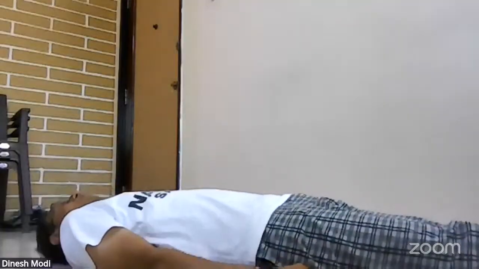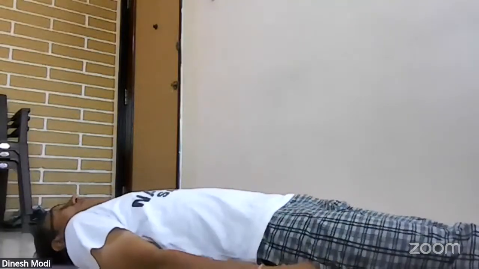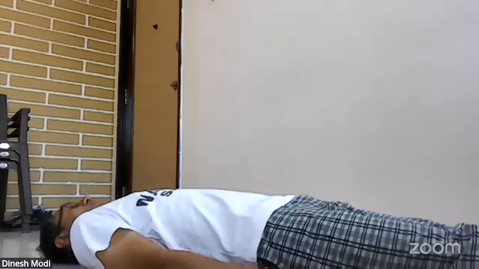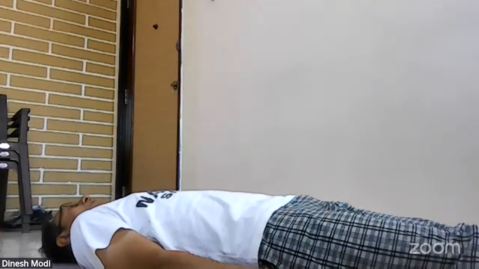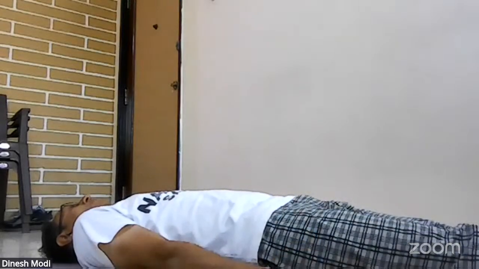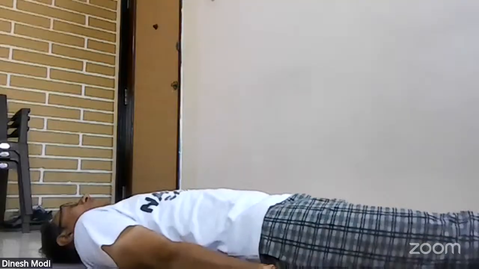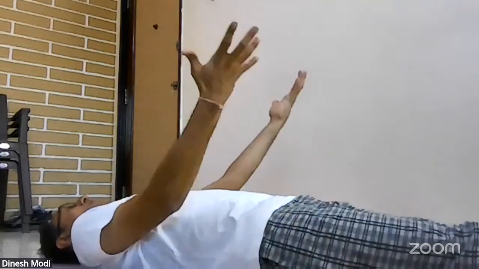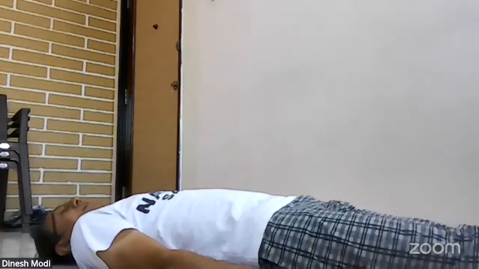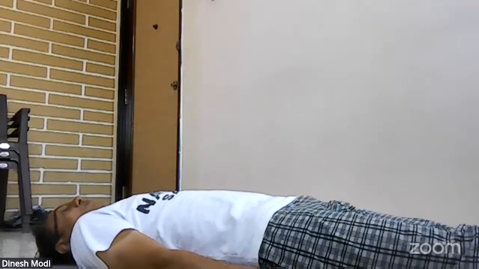All right. So lie down on your back, your head, your spine, everything is straight. We're looking up, hands straight, pointing down, palms facing down. This is important in Sarvangasana because we'll be using our palms to push our body.